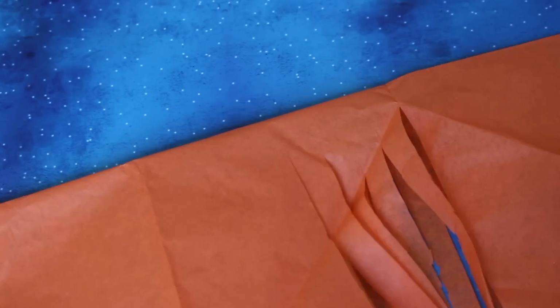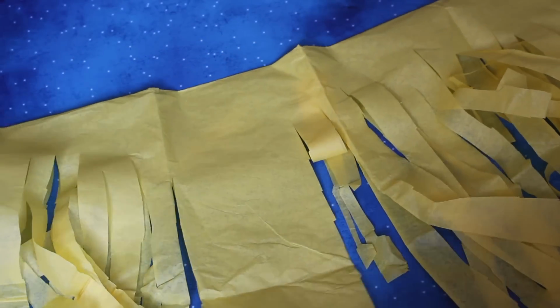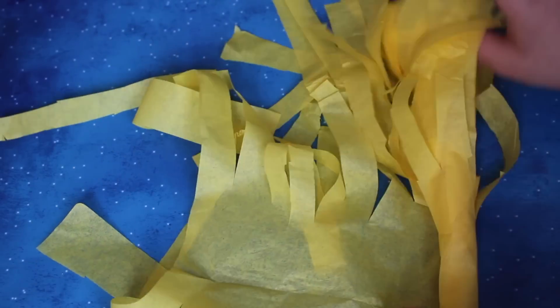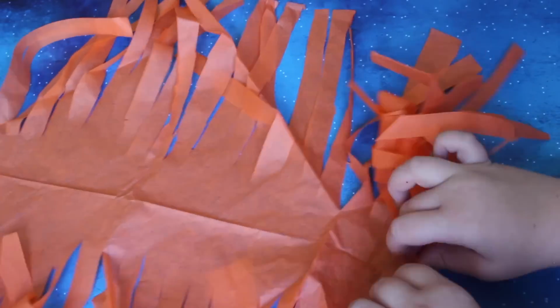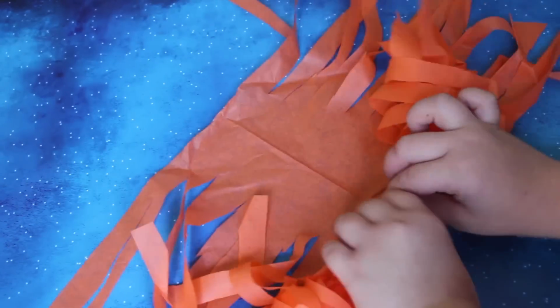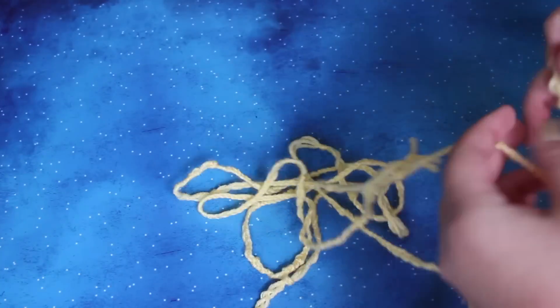So for my third idea, I made a tassel garland. To make this, I took fall themed tissue paper. I folded the tissue paper in half and then I cut a bunch of strips. Then I unfolded it and I rolled it up. Then I rolled it into a tassel shape, and after that I tied the tassel shapes to a string and hung it on my wall.